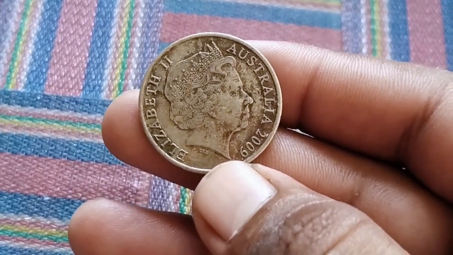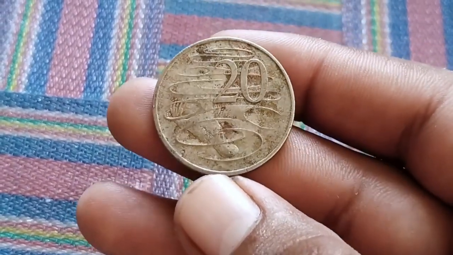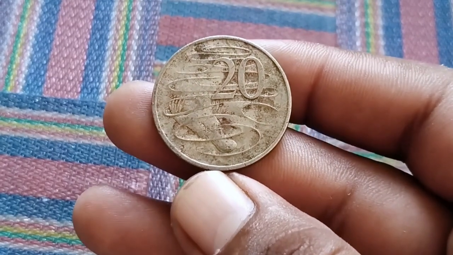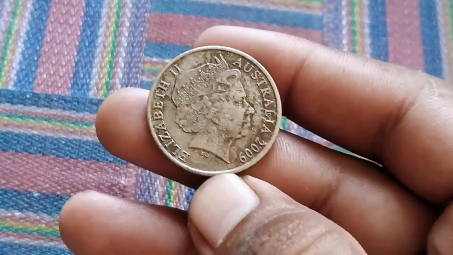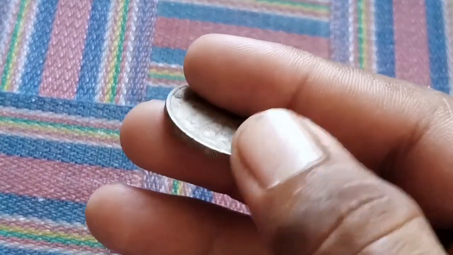Collectors know this error occurred during the minting process and resulted in the bottom of the numeral 2 on the reverse side of the coin having a distinctive wave-like pattern. This variant is considered a key piece for any serious collector of Australian decimal coins due to its rarity and the visual appeal of the error.